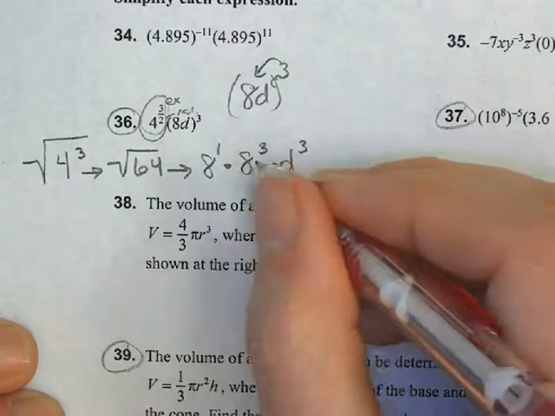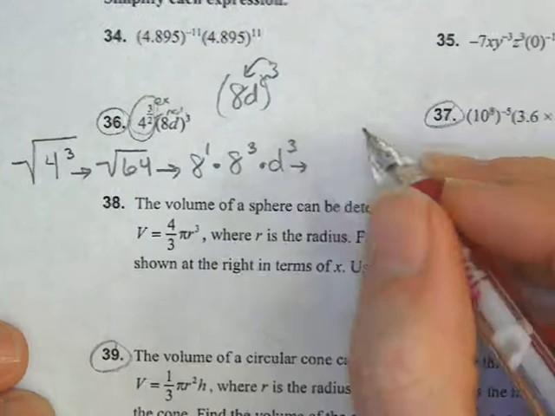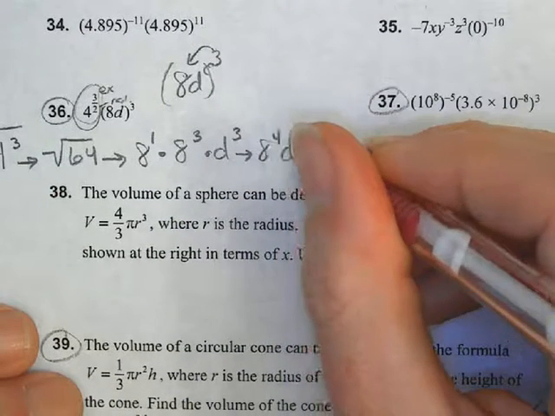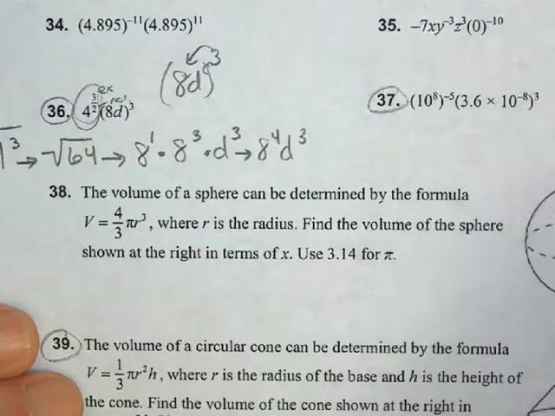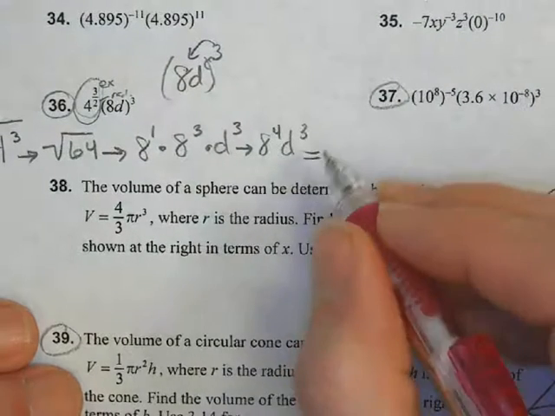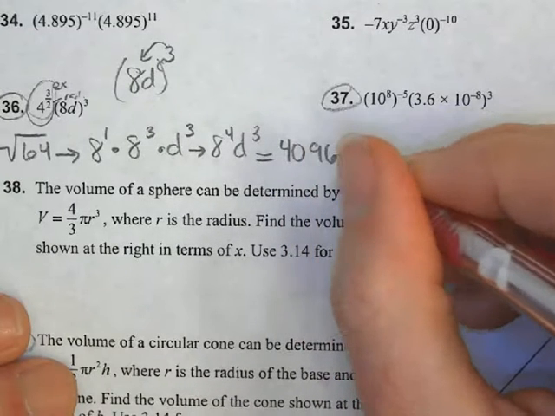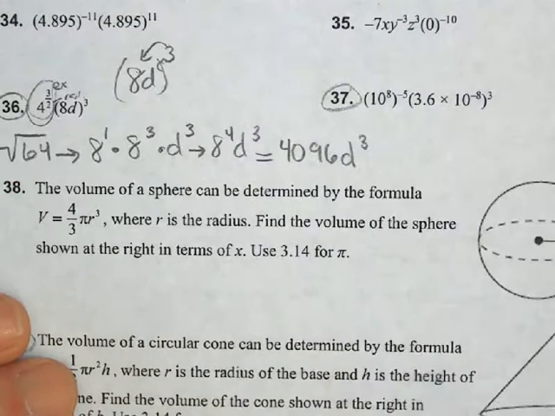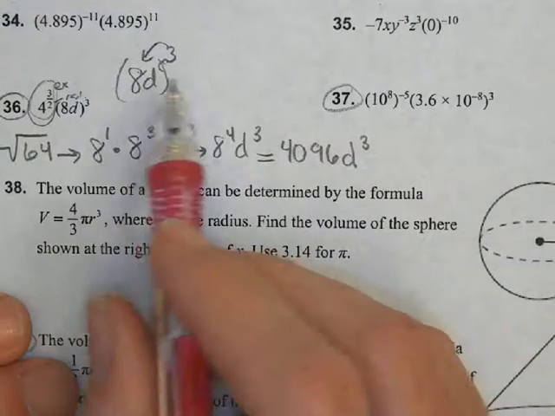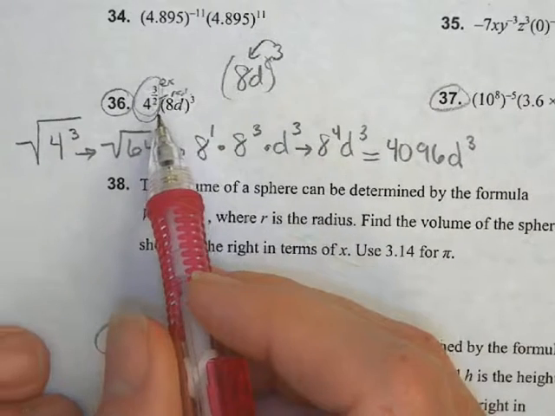So now I have 8 to the 1st times 8 to the 3rd times d to the 3rd, which is basically 8 to the 4th times d to the 3rd. And you want to use your calculator for that because 8 to the 4th ends up being 4,096, and then d to the 3rd just stays what it is.